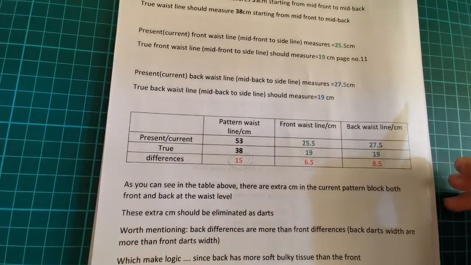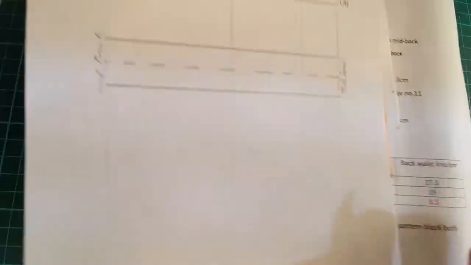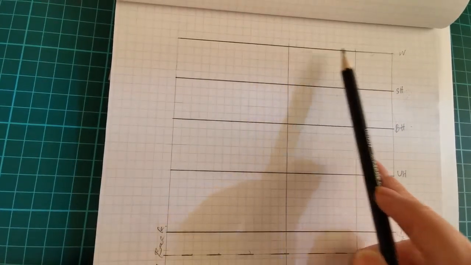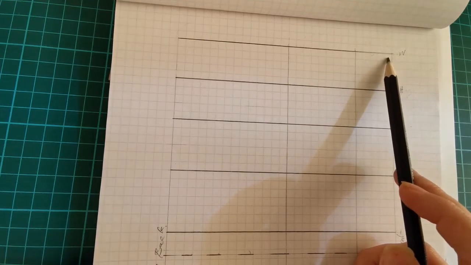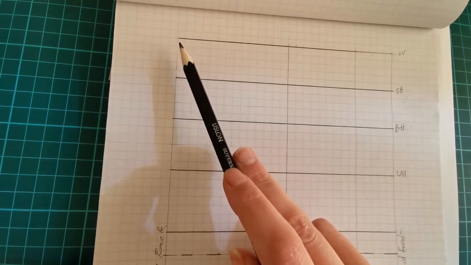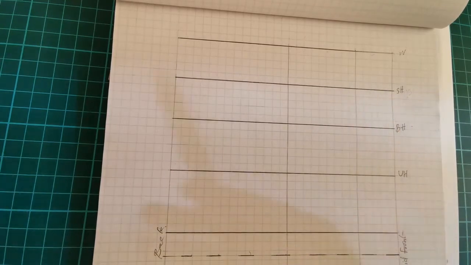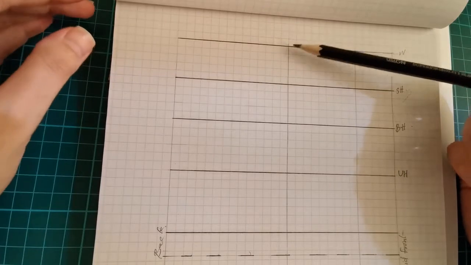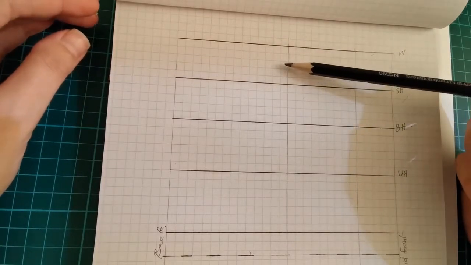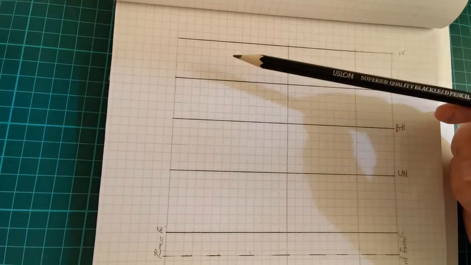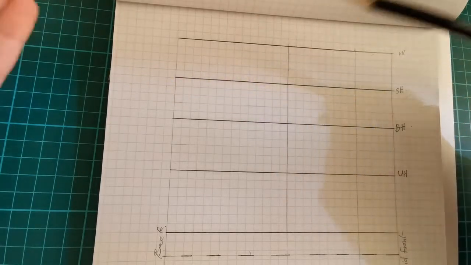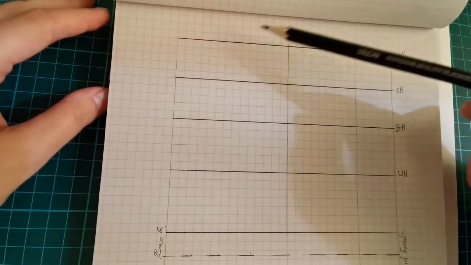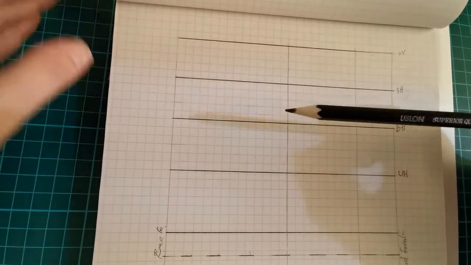From what we drafted yesterday, the front waist equals 25.5 centimeters, whereas the back equals 27.5 centimeters, as I explained earlier in the part 1 video. You can go check there that we moved this sideline toward the front because obviously in the skirt the back side will be larger than the front. That made the front waist smaller by 2 centimeters than the back.